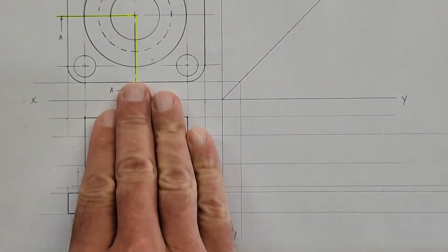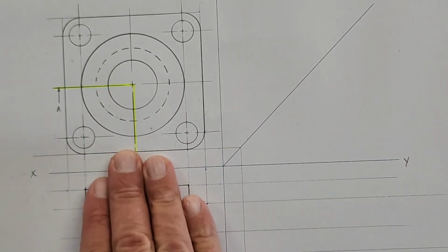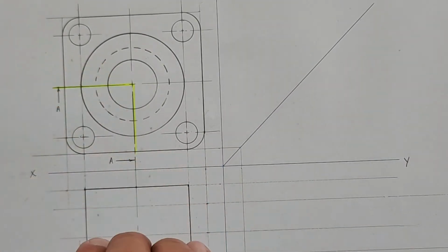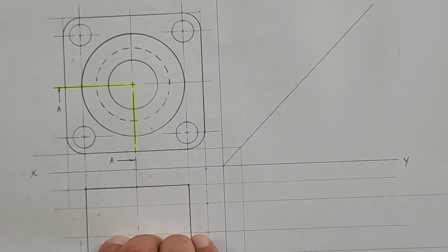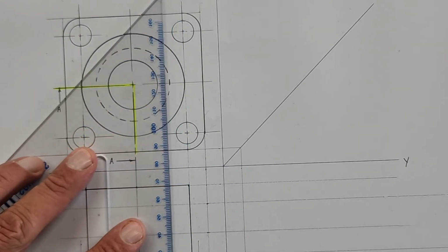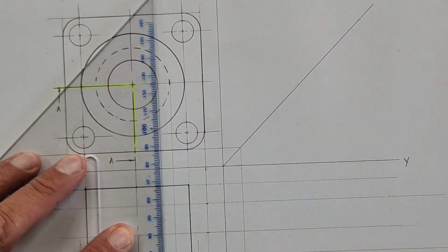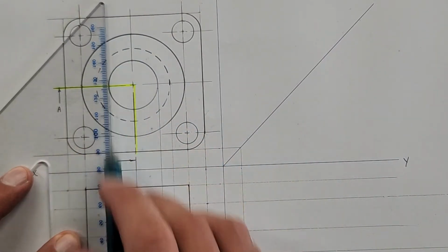Okay. Now let's finish this one on the front. This is the top view of my pedestal. I look at it from this end. What I see here, I'm going to draw here. So I'm going to have to project down these different corners first. There we go.